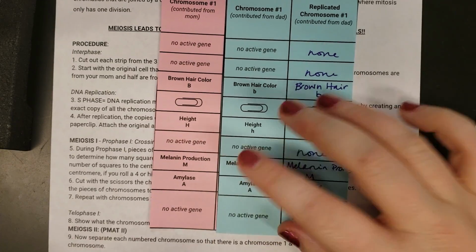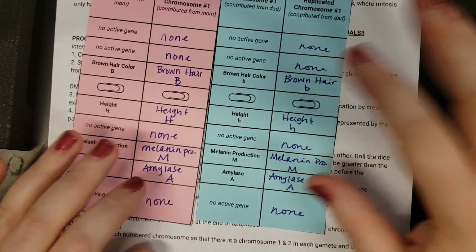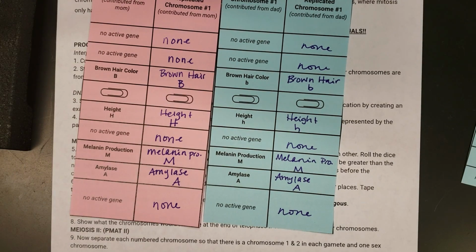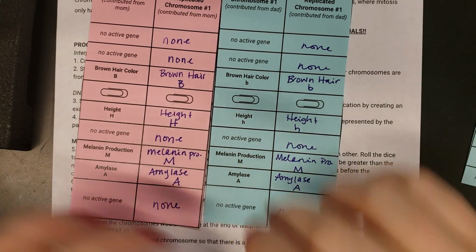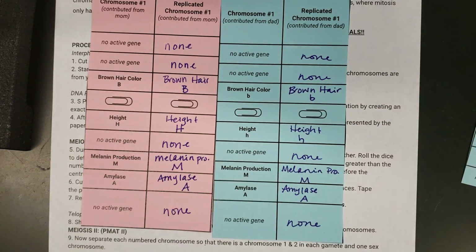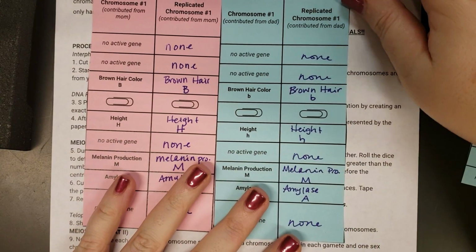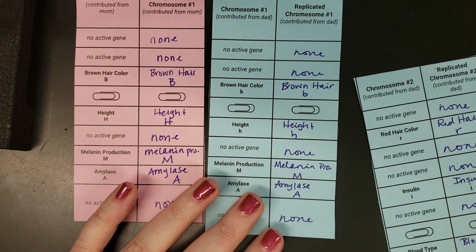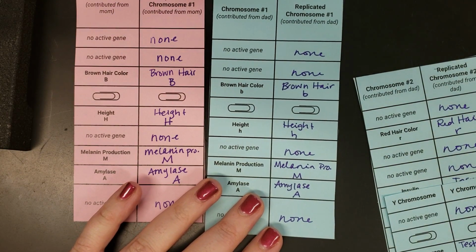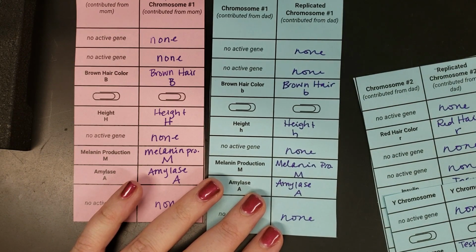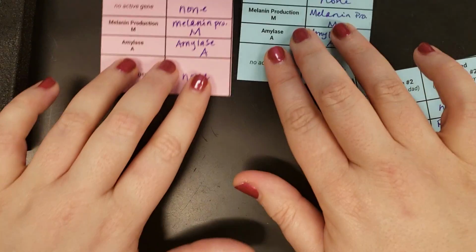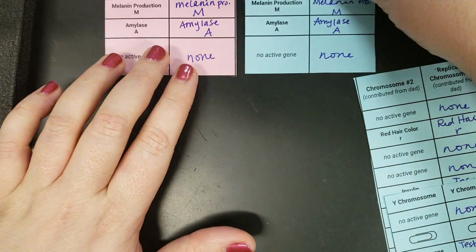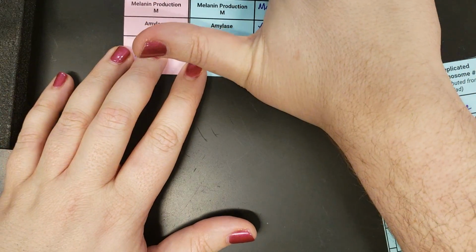Okay, so you have your chromosomes copied. That was S phase. Congratulations. Now we are going to perform mitosis. So first we're going to start with your original DNA, which looks like this.